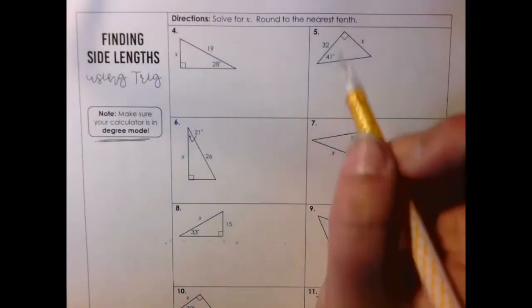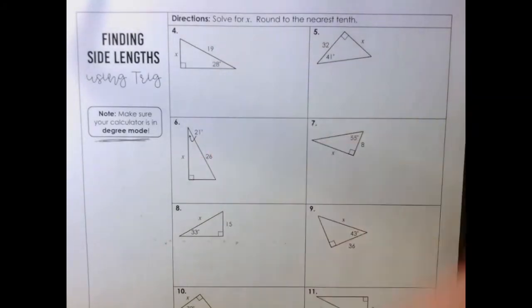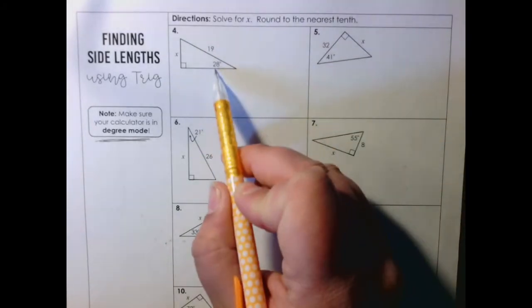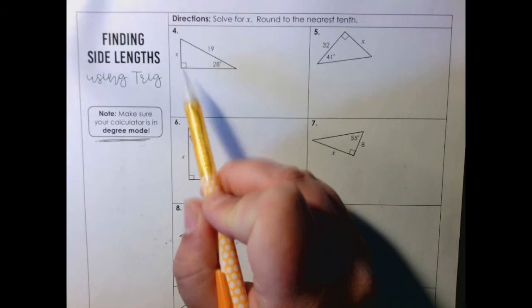Okay, so when we are solving for a missing side, we are given an angle, and we know this is a right triangle, so we can use our trig functions.